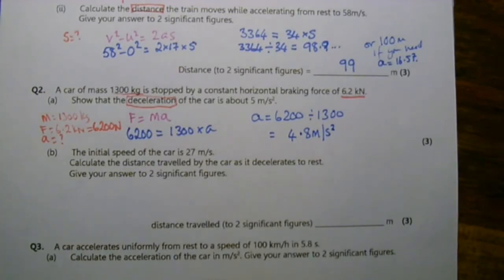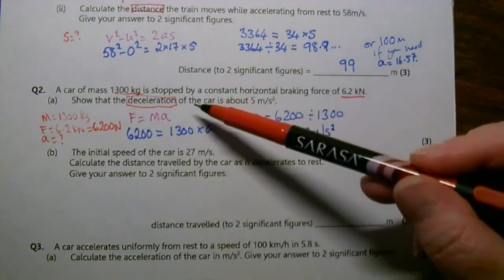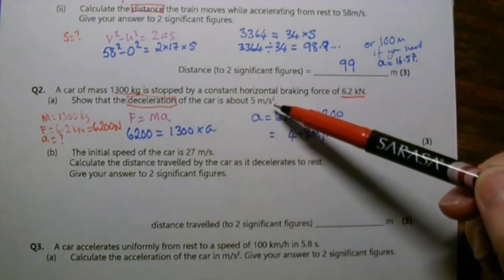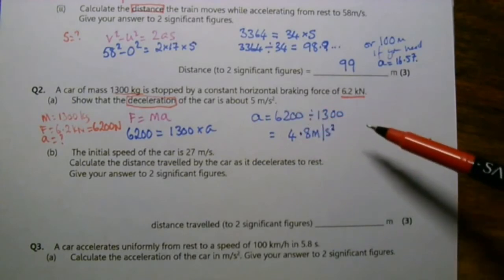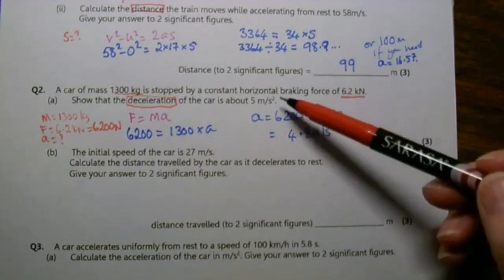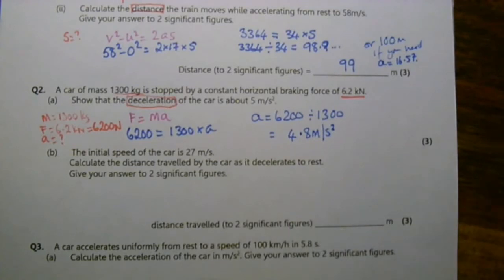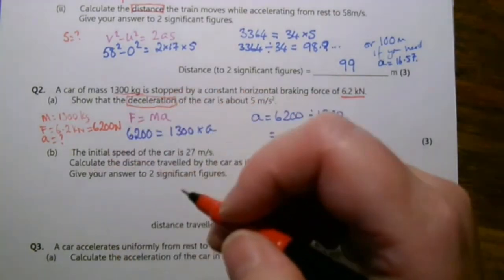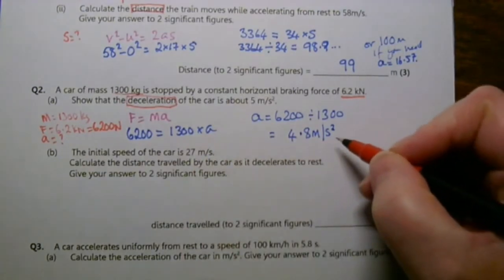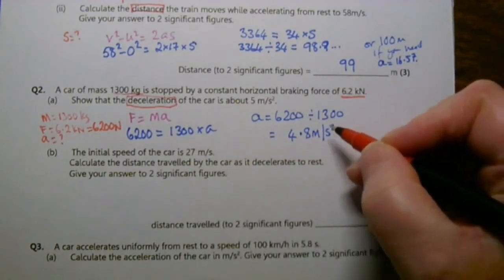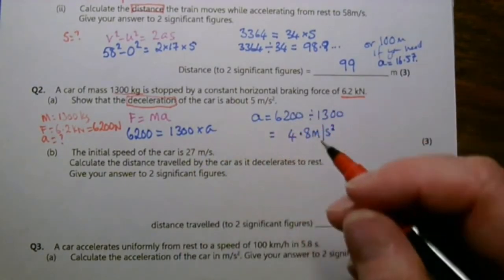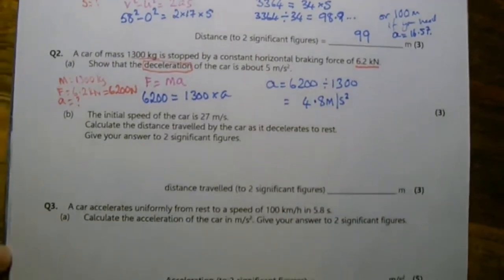Now the reason that they've said up here, show the deceleration of the car is about 5 meters per second squared, is if in the exam you couldn't do that question, you then got a value you can use for the rest of the question. So I'm going to use the one that I worked out, but if you didn't get that and you used 5, that's okay. Let me just move the camera down a bit.